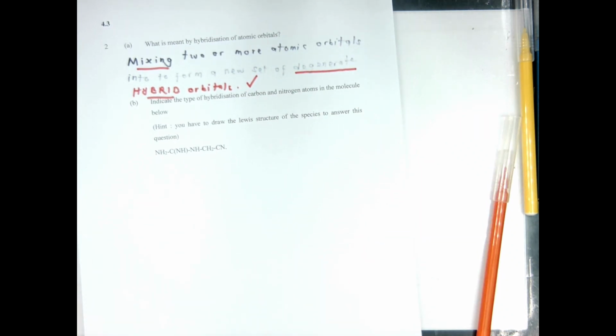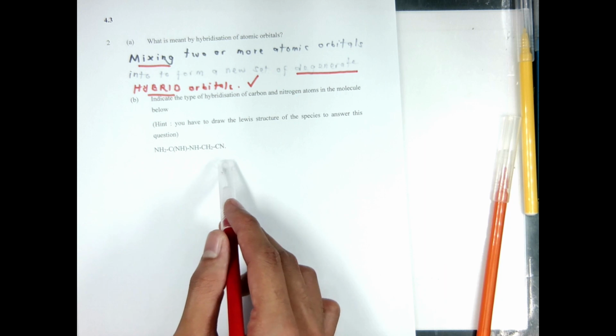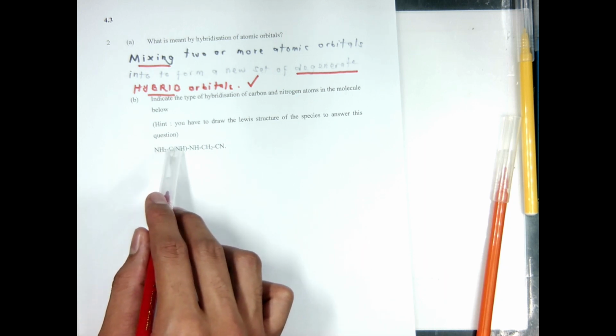Okay, so the next one is we need to indicate the type of hybridization of carbon and nitrogen atoms in the molecule below. They give you a hint where you have to draw the Lewis structure of the species in order to answer this question. To draw the Lewis structure, you need to expand the structure that was given. You need to ensure that all the atoms are octet in each linkage here. So let's do that.